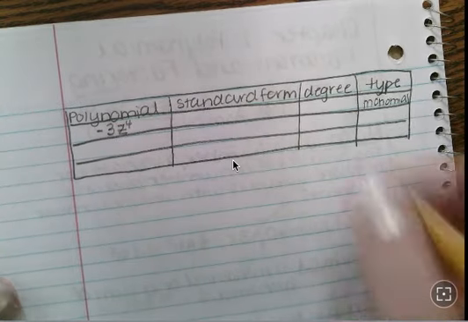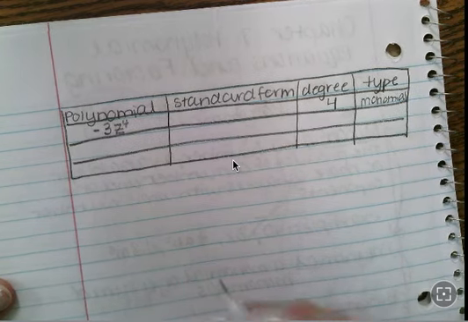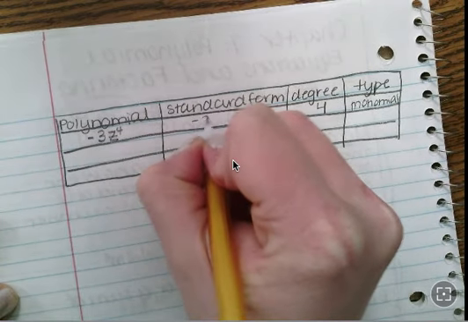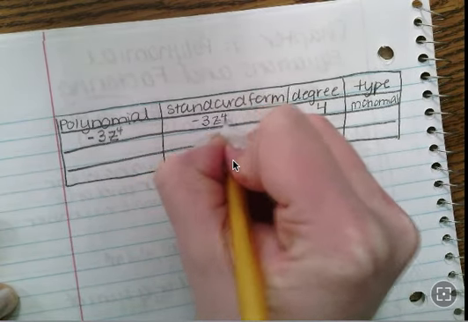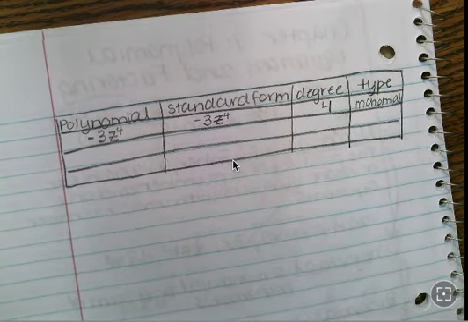The degree, well, there's only one power there, so we say it's a degree 4. And because there's no other terms, it is already in standard form. It's already there. So that's pretty straightforward.